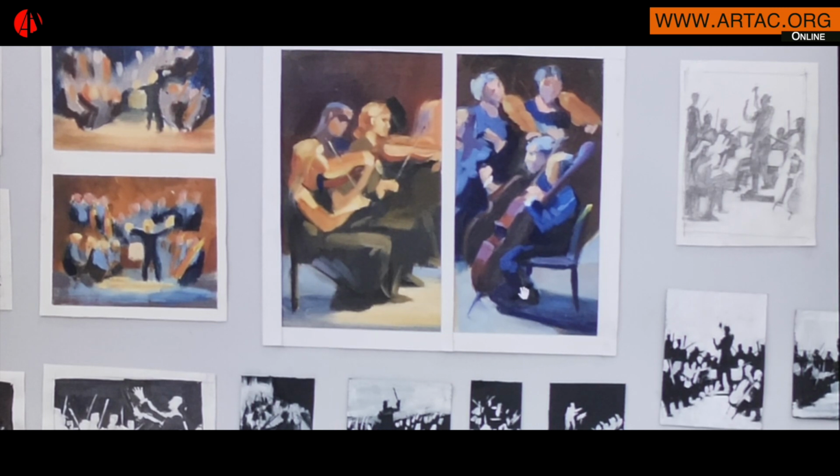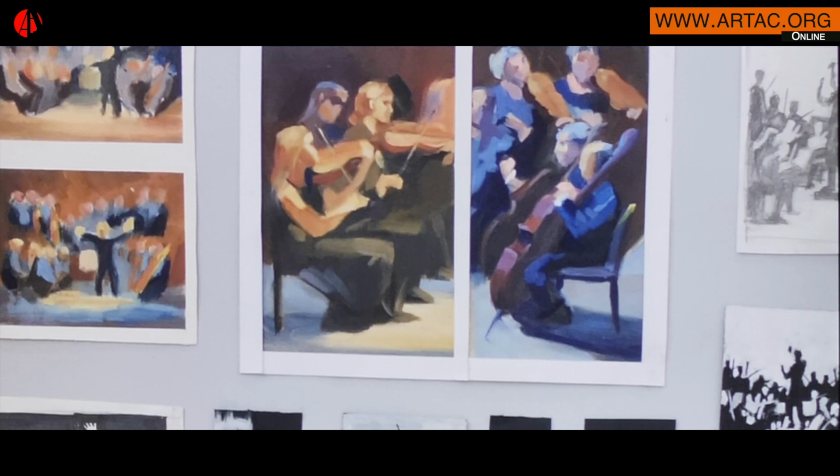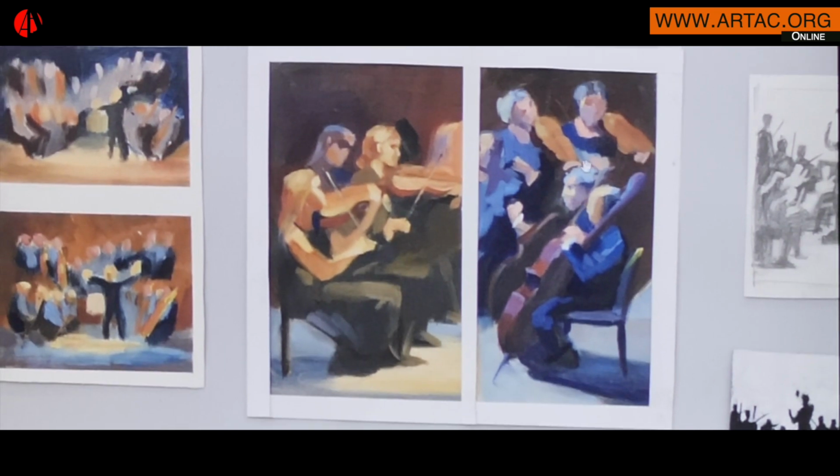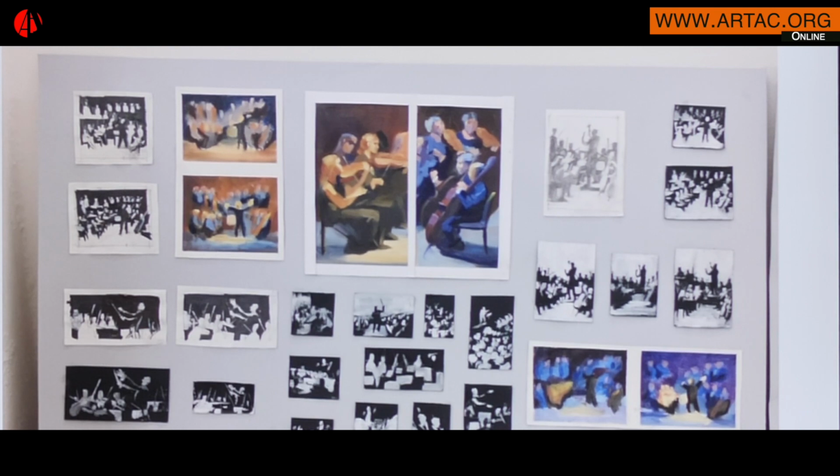Пробуется писать фрагменты, как это будет выглядеть в изображении цвета и тона в группе. So he's also working with the small fragments. How would they look in a small group?